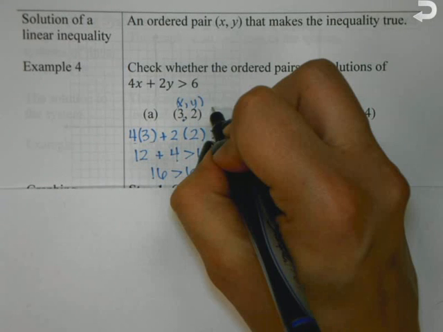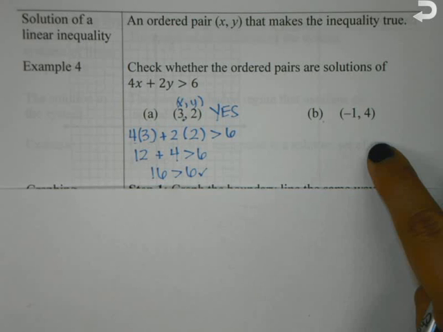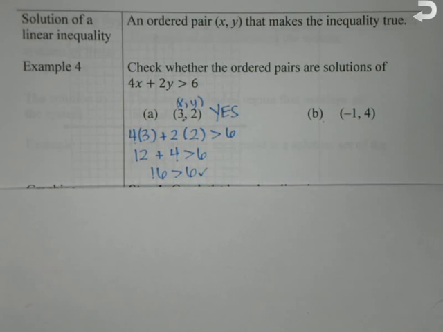Okay. Will you guys check -1, +4 for yourself? So plug it in, check to see if it is a solution. How many of you got that yes, it was a solution? How many got no, it's not a solution? Okay, good. Here's my work.